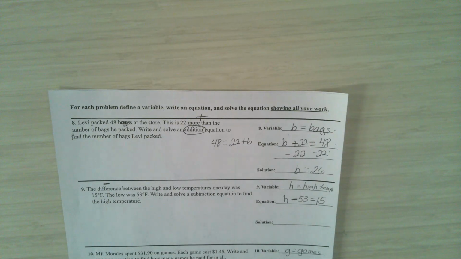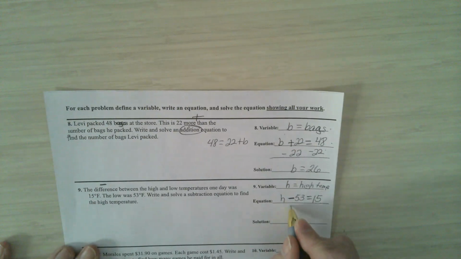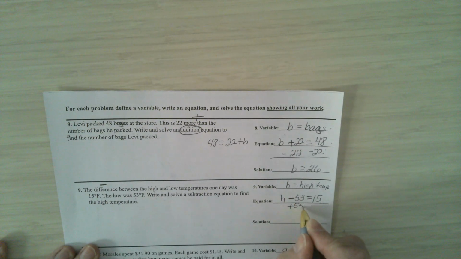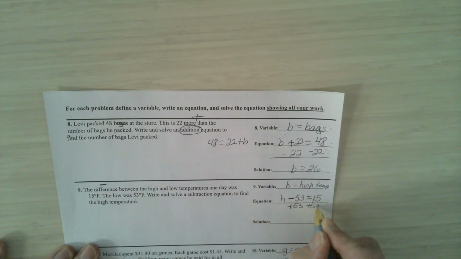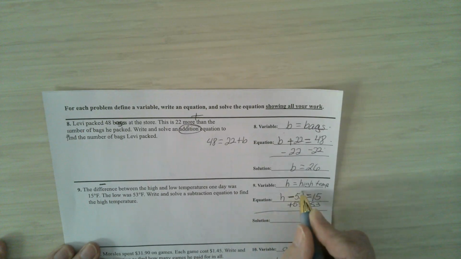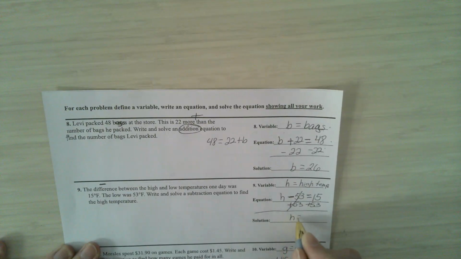Now, what will undo subtracting 53, Carter? What's the opposite of subtraction? Addition. Add 53. Add 53. You've got to show it on both sides. And the high temperature is 68 degrees.